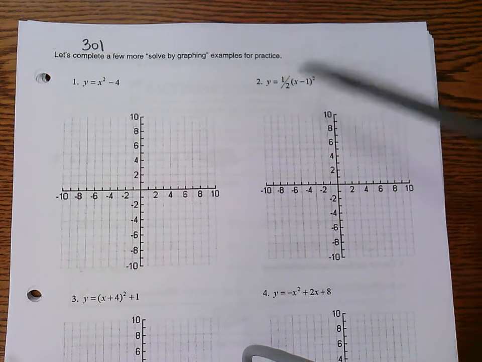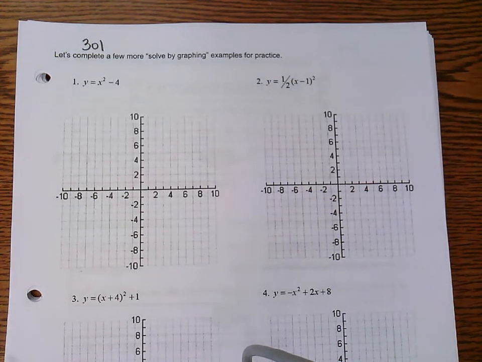Can someone tell me what the key points of a quadratic graph are again? What are the key points of a quadratic? Well, the vertex is (0, 0). And what are the other key points on a quadratic? Yeah. So on graph number 2, what does this a value do? Cuts all the y values in half, right? So (0, 0), (1, 1/2), (2, 2), (3, 4.5).